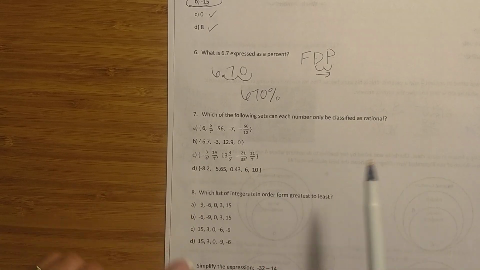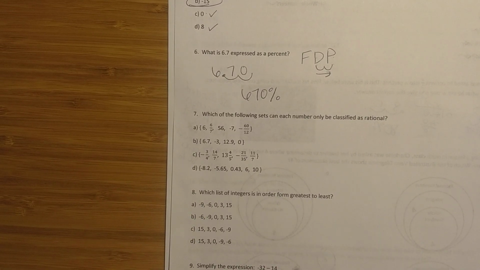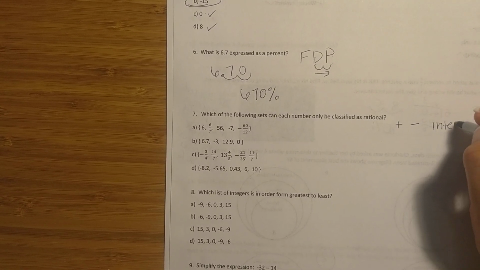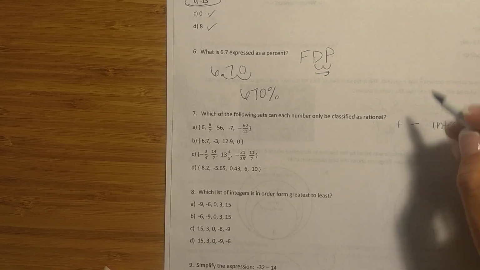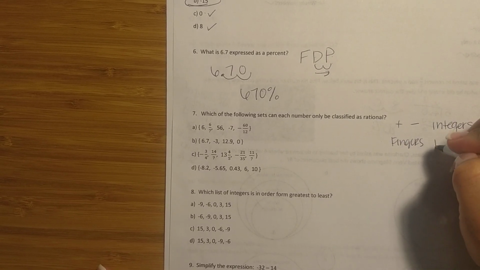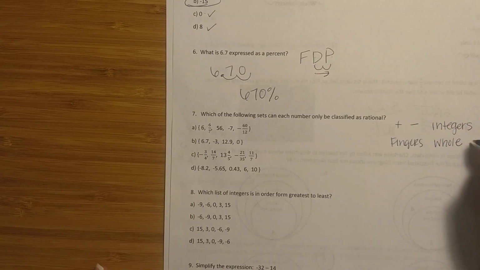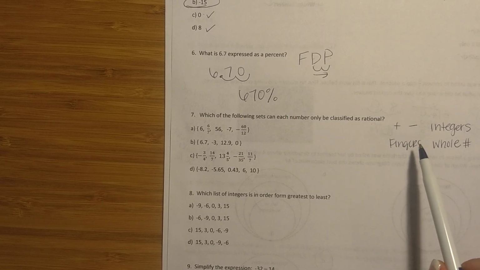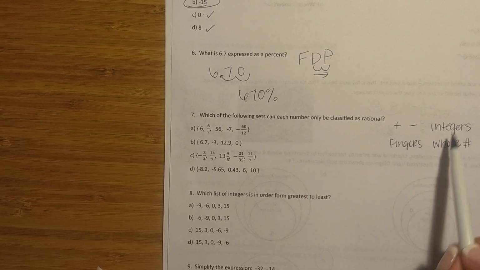But to only classify it as a rational number, that means it cannot be an integer, which are positive and negative whole numbers. So those are integers. And then numbers that we can count on our fingers are whole numbers.